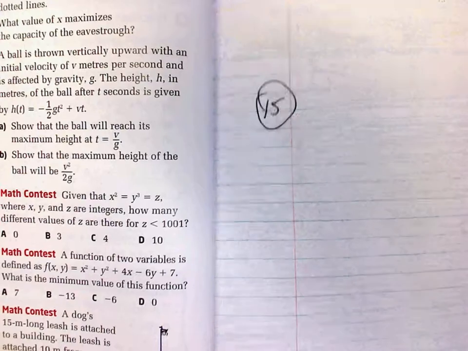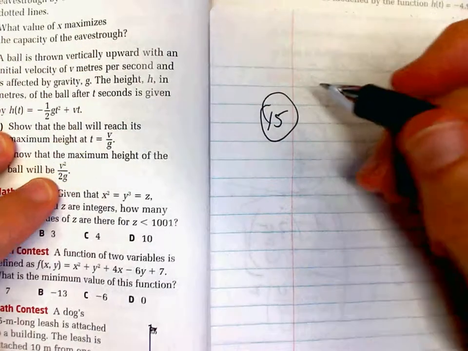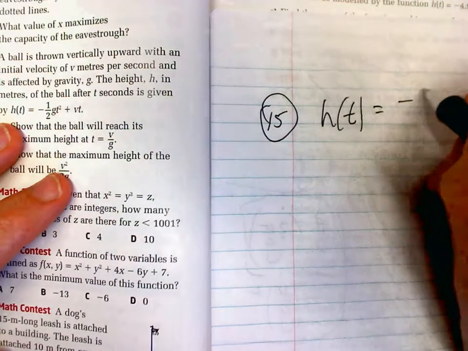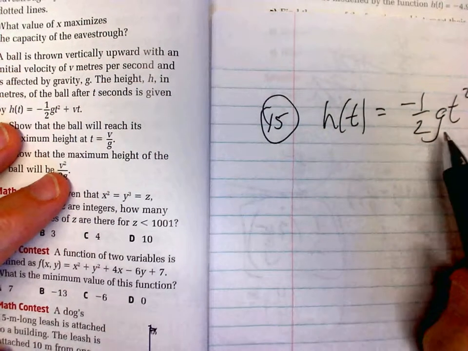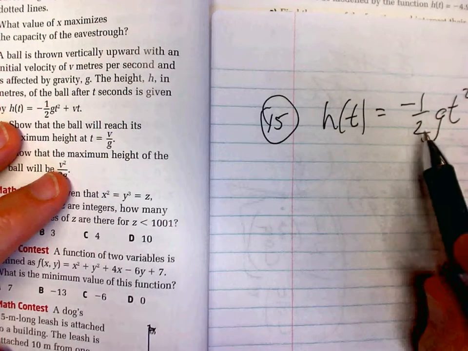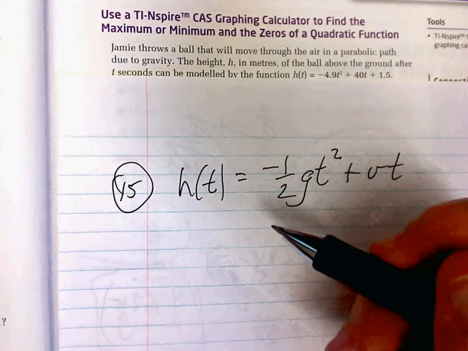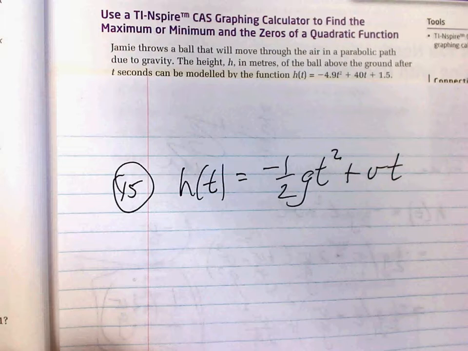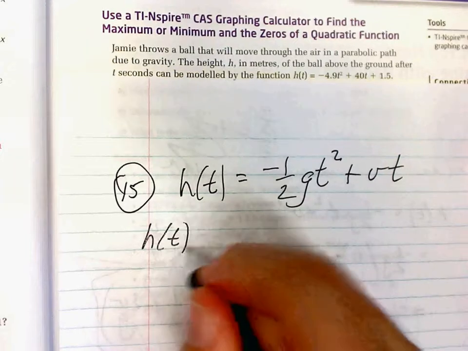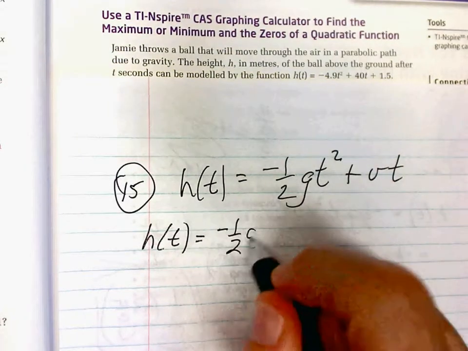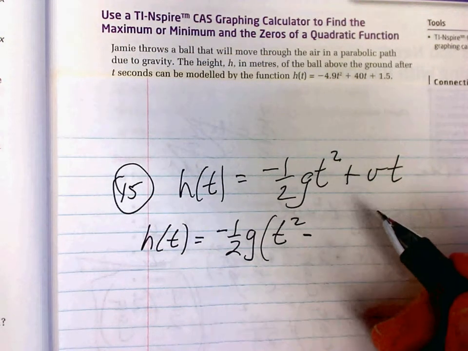All right, number 15 says h of t equals negative 1/2 g t squared plus vt. What's the coefficient in front of t squared? Is it negative 1/2 or negative 1/2 g? Yeah, okay. Because first we have to find the vertex, then we can answer A and B. So h of t equals negative 1/2 g of t squared minus, well, let's see, 2v over g t.